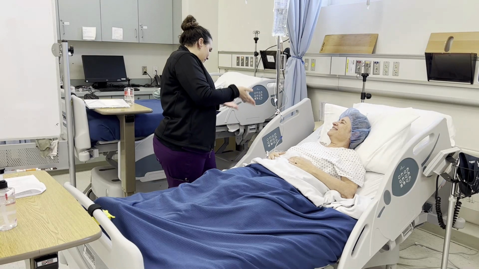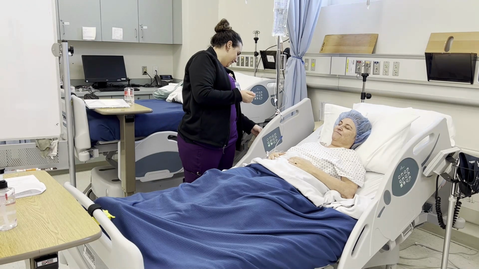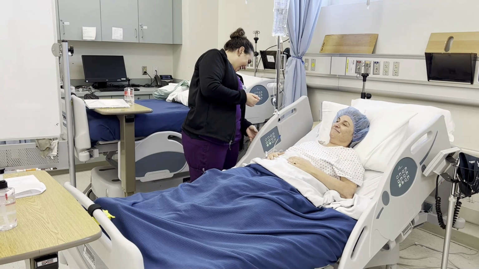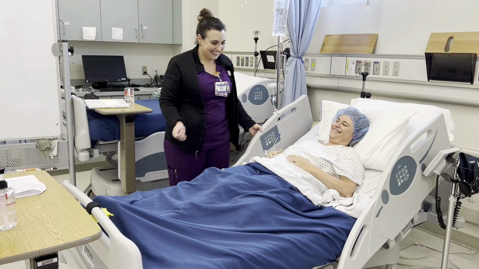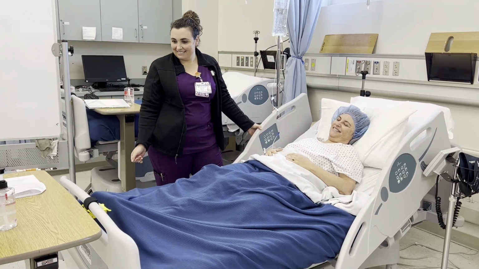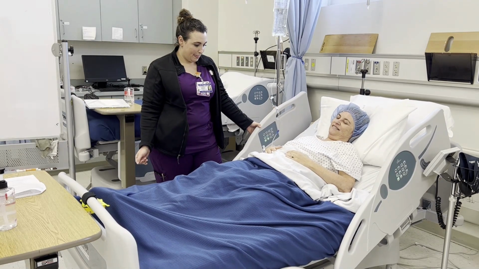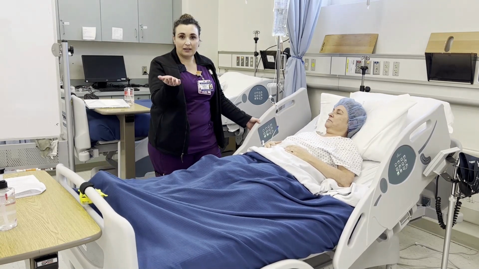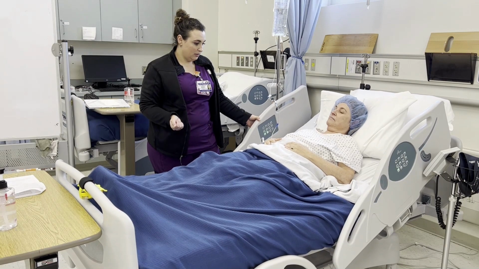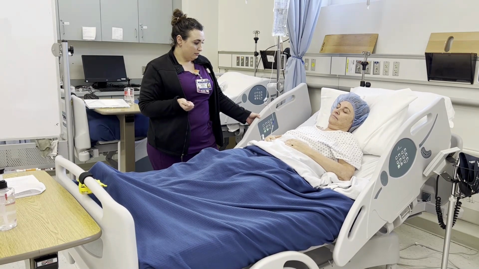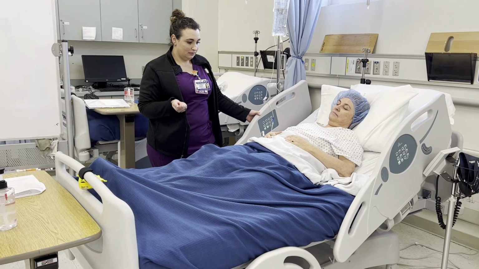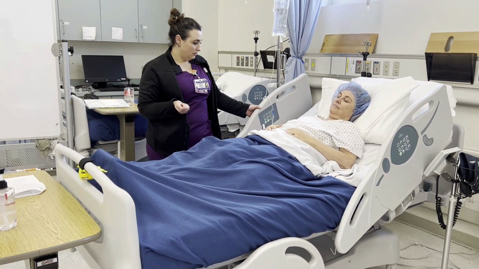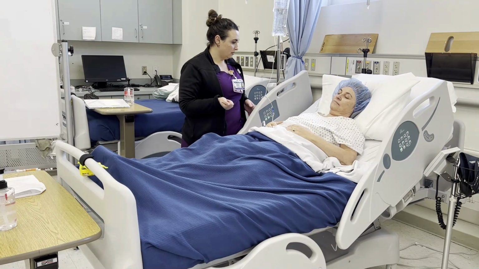Okay, so I'm going to move the bed up for my safety here. Oh, wrong way, sorry. All right, now I may or may not be wearing gloves in this situation. I don't always. Okay. Does that feel okay?